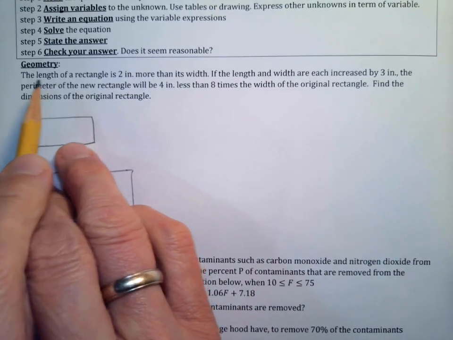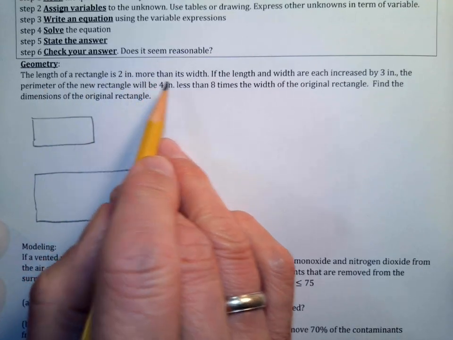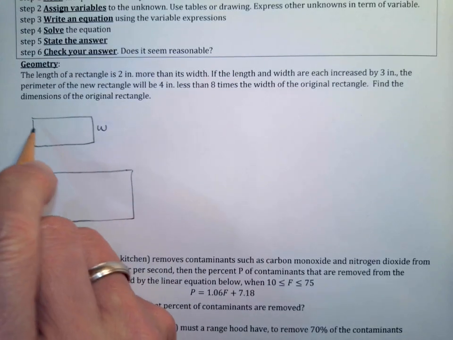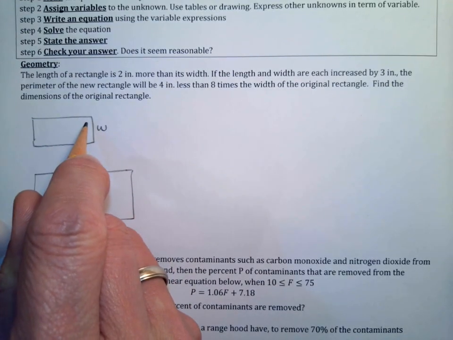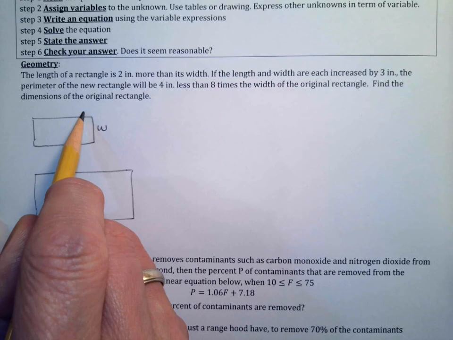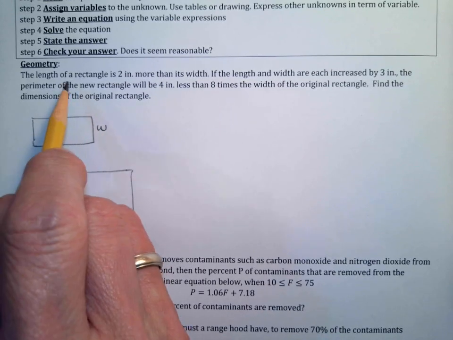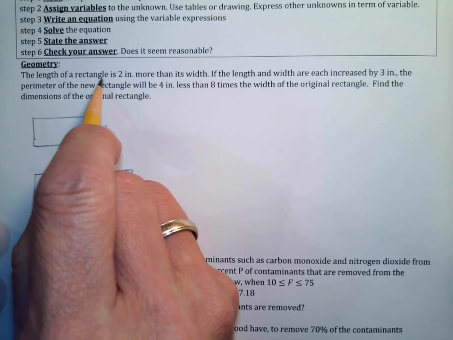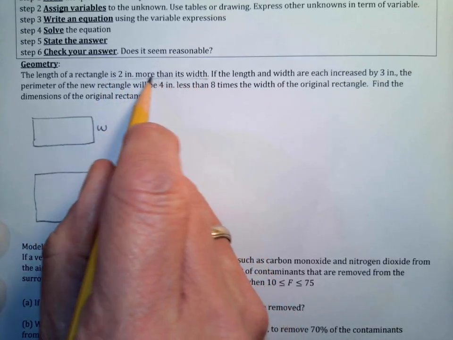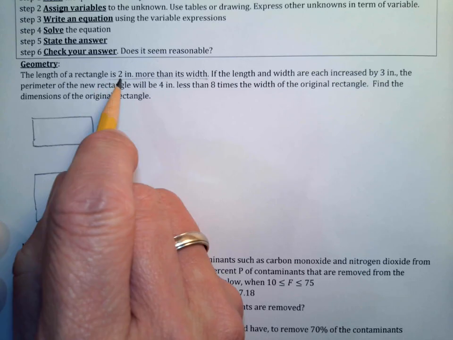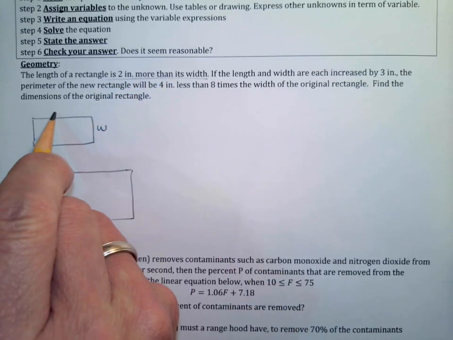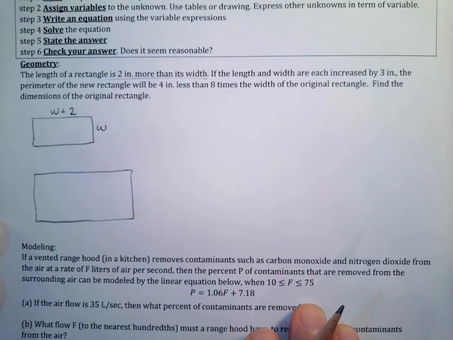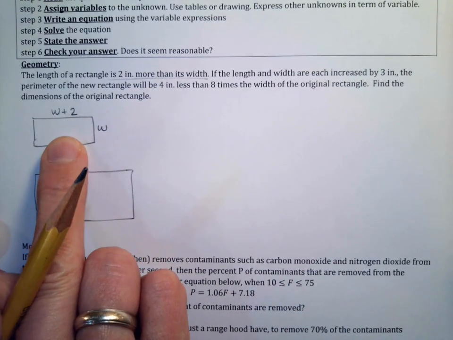Okay, so let's look. The length of the rectangle is 2 inches more than its width. So let's call this the width, and generally this is considered the length. What expression could I use to label this side? You could say L if you wanted, but could we use an expression in terms of W, the width? The length is 2 inches more than the width, so I could say width plus 2. That's the first rectangle.